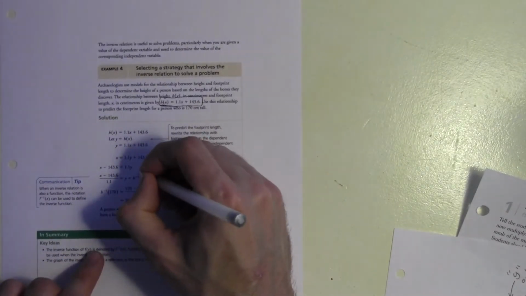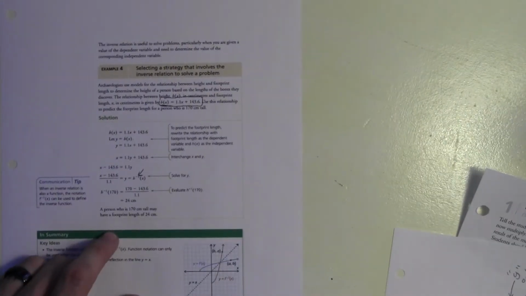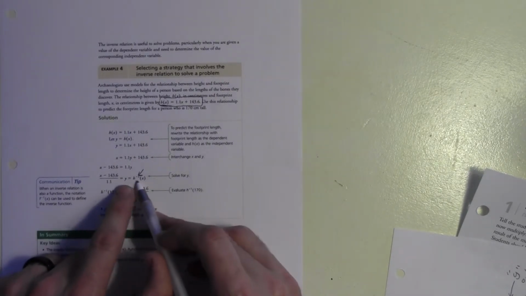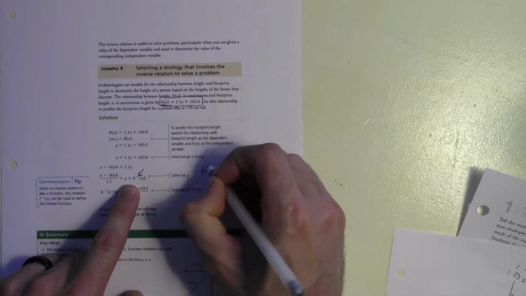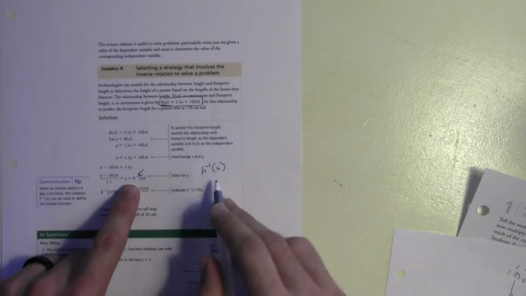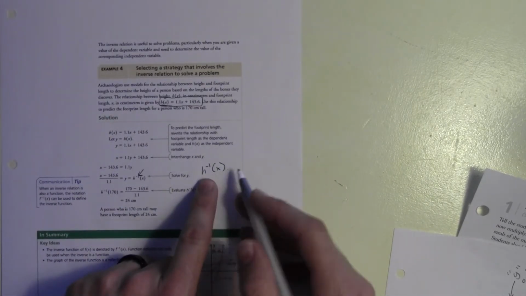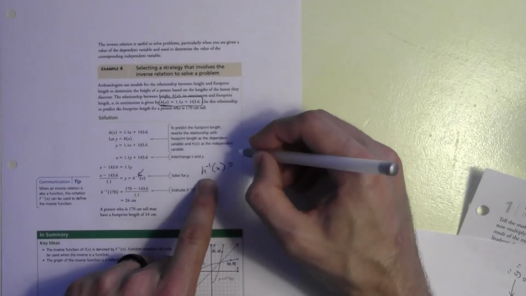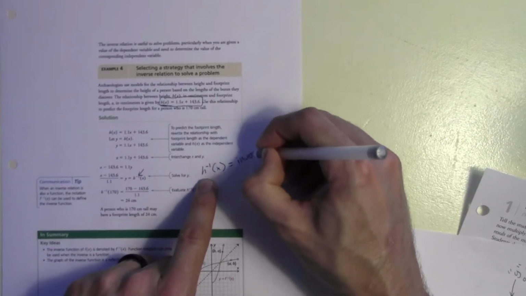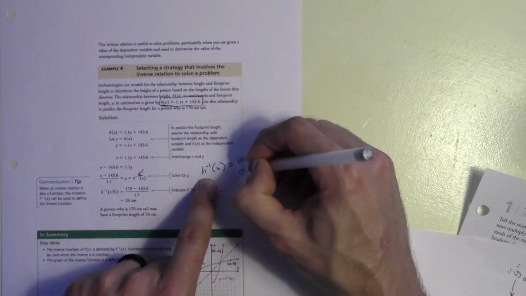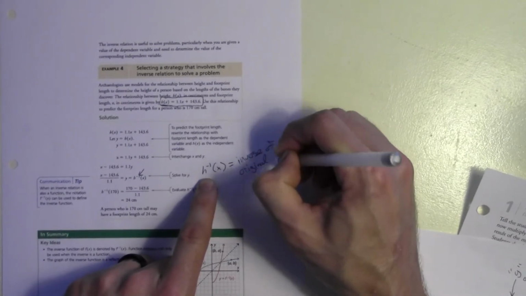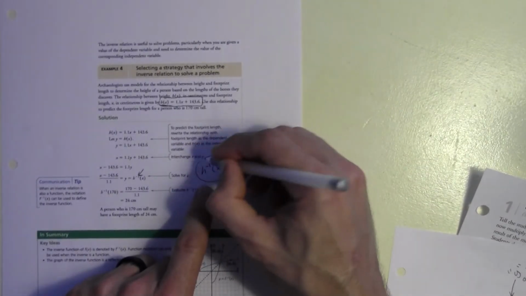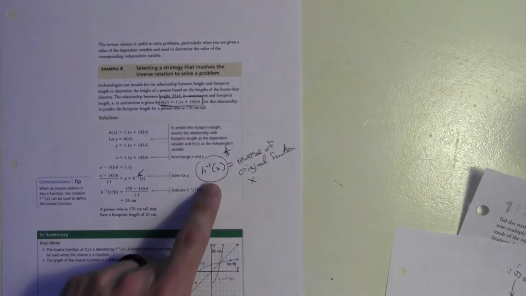Notice the function notation here. They're saying that y is equal to this. It's also equal to h negative 1 of x. That's saying the inverse of the original function h of x. So h negative 1 of x is the inverse of the original function. This is very important, okay? Because when you see this on the quiz or the test, you need to know what it means.